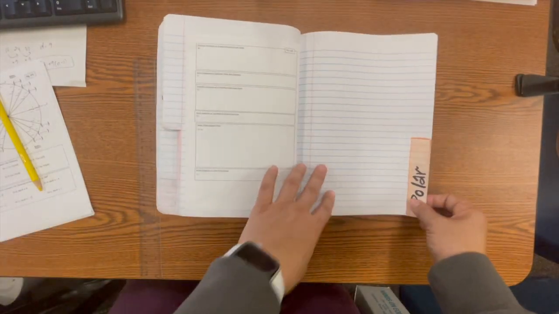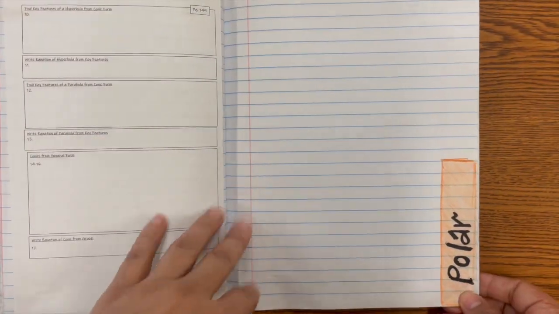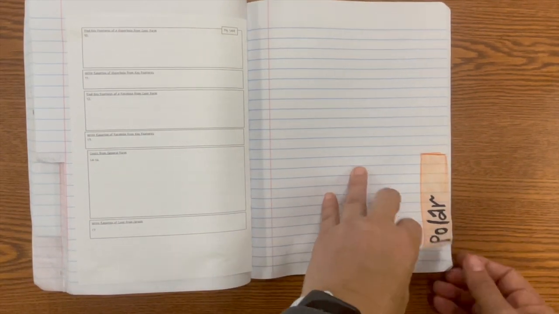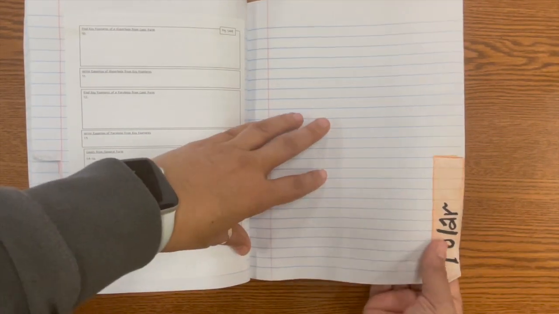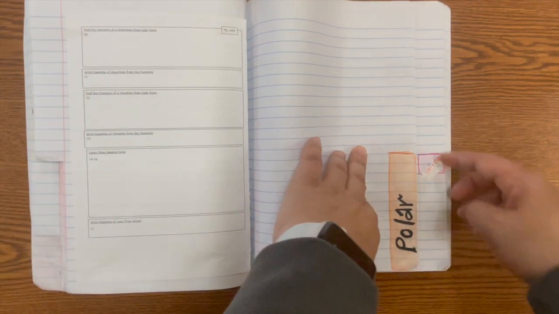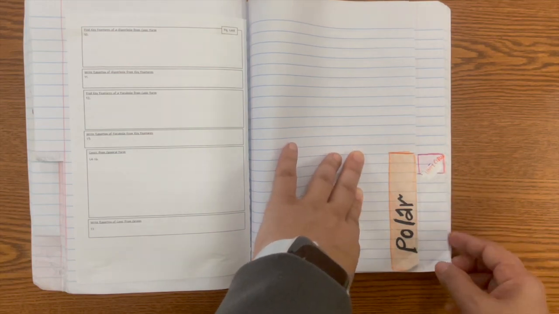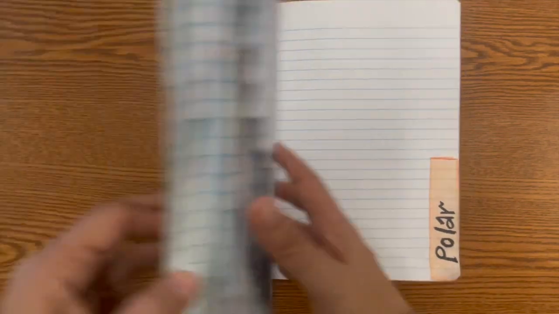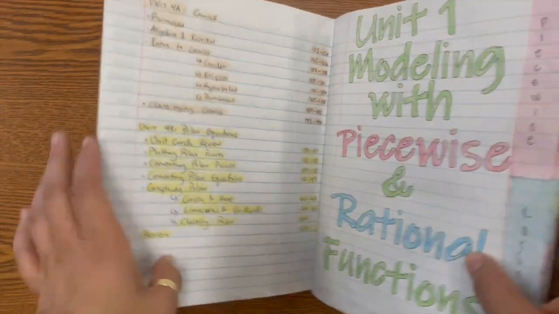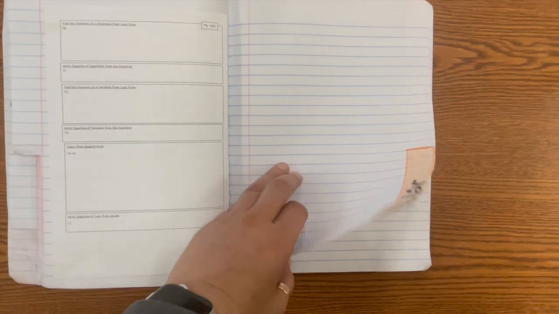Okay, so polar. We're going to take a look at the tabs first so we can make sure we put the pages in the right spot. We already kind of made this on the first part. What you're going to do is take your piece of paper, fold it over, count 2 lines, and if your lines are bigger than mine, count 1 line. You need a total of 6 tabs. So if you have 12 lines, count 2 a piece. If you have less than that, just count 1.